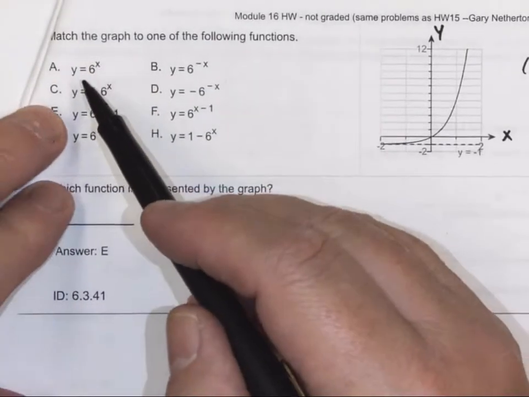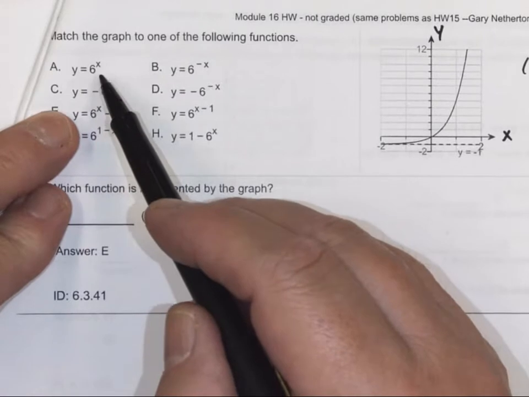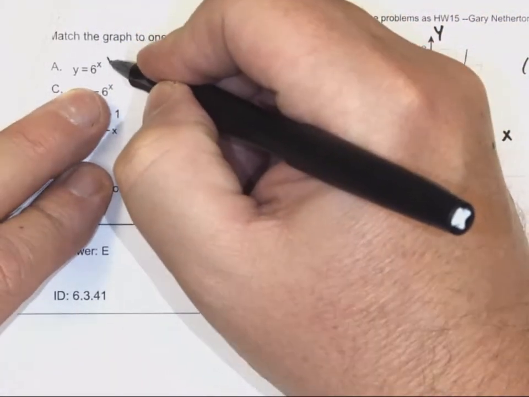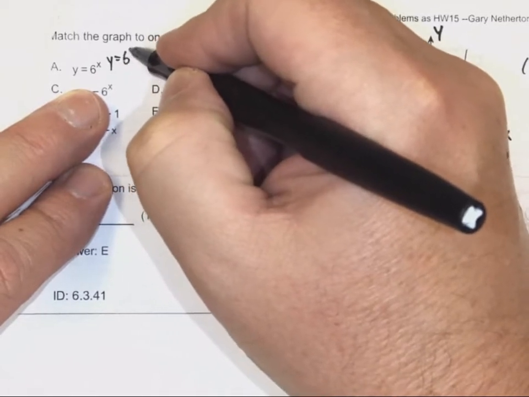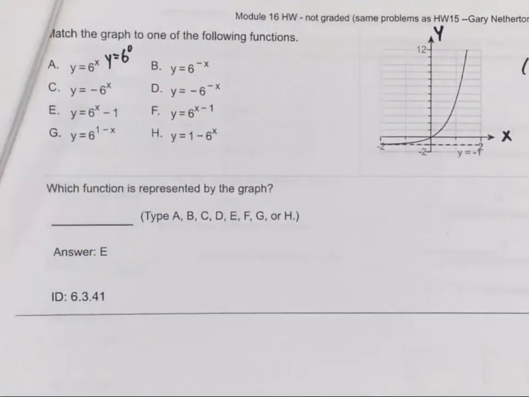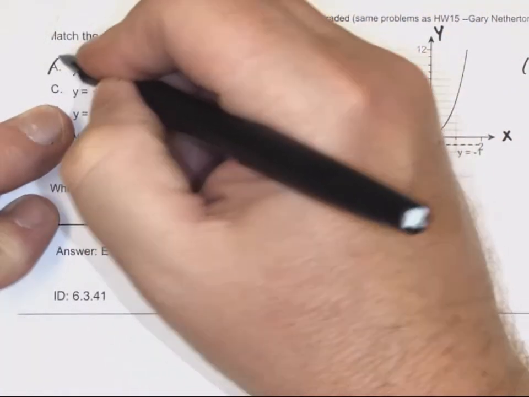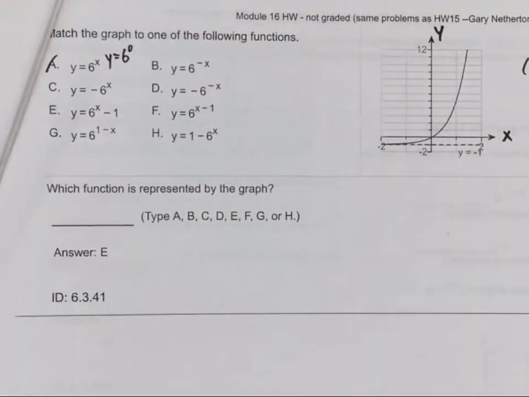For instance, this equation for A. What happens when I plug in 0 for x? Let me try and write how I get y equals 6 to the 0. Well, what is 6 to the 0? 6 to the 0 is 1. So I end up with y equals 1, but that point is not on my graph. My graph is 0, 0. So I plugged in x equals 0. I did not get 0 for y, so therefore I know it's not A.